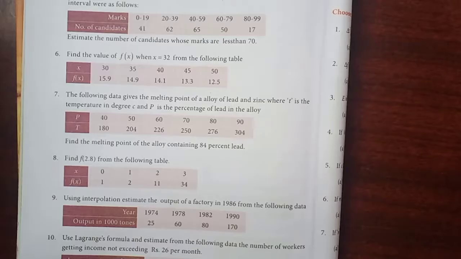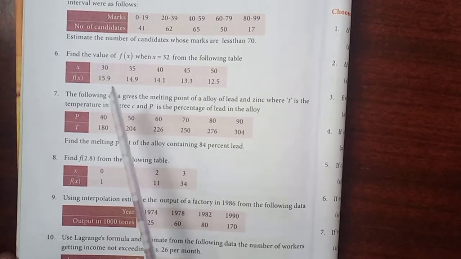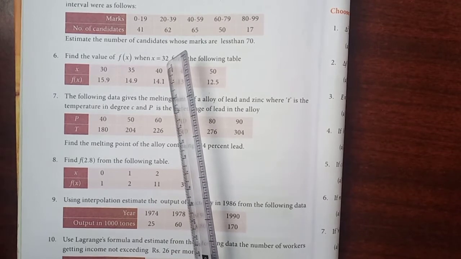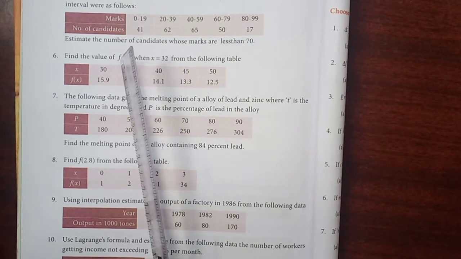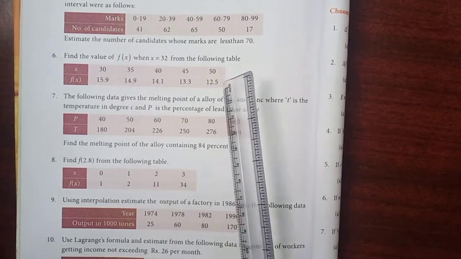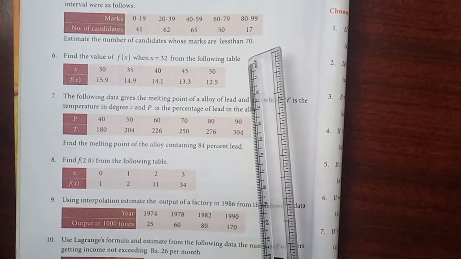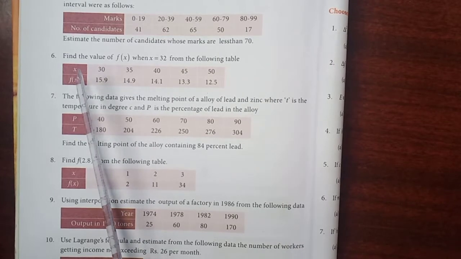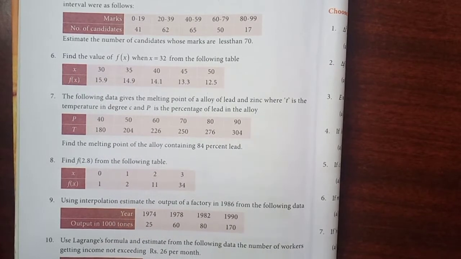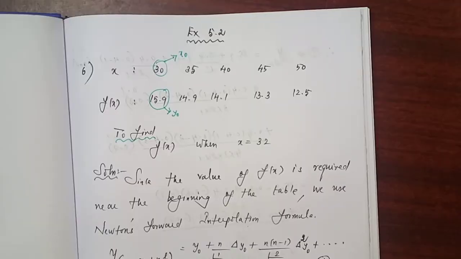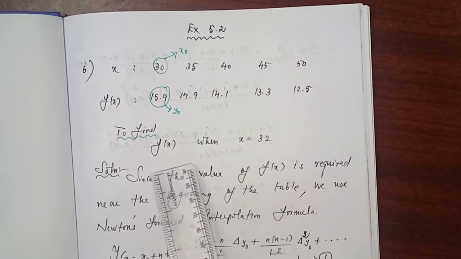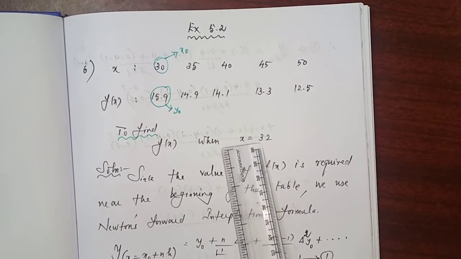Now problem number 6. Find the value of f of x when x is equal to 32. That means you have to find out f of 32. From the following table, you are given x in the first row and in the second row you are given f of x. Here in question number 6, you are asked to find out f of 32.